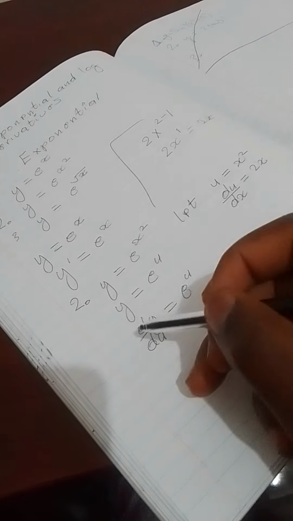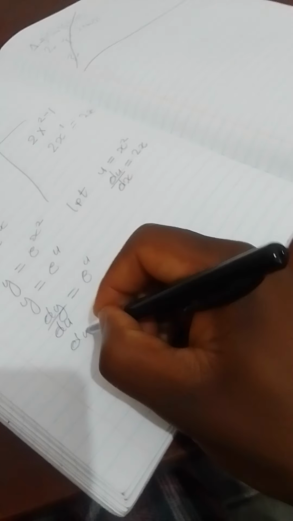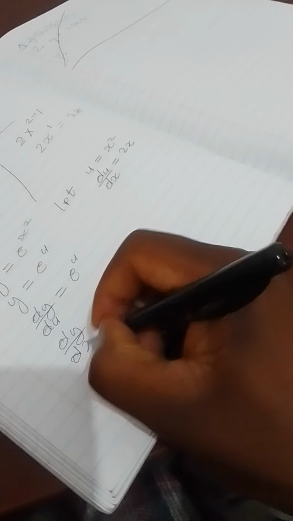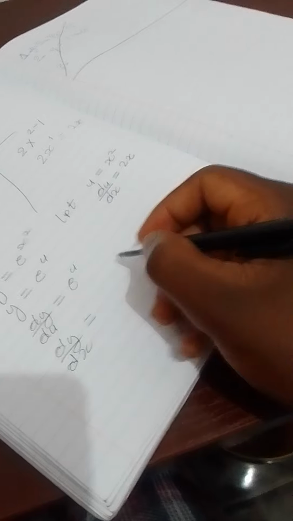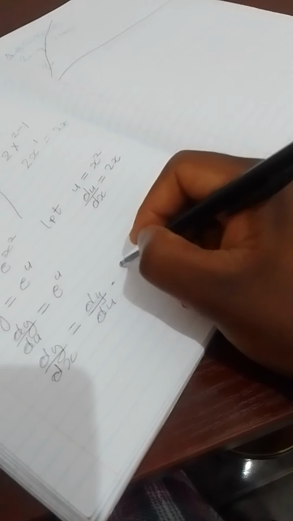Now that we have du over dx and dy over du, we have to find dy over dx, which is dy over du times du over dx.